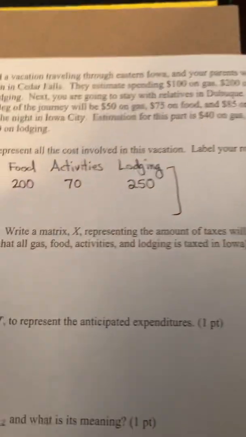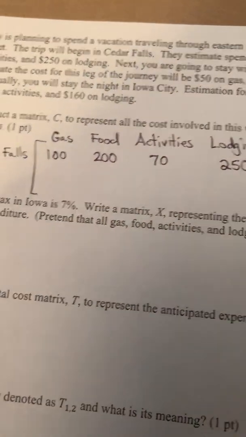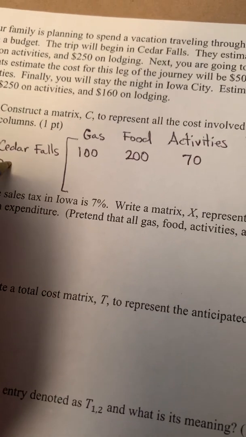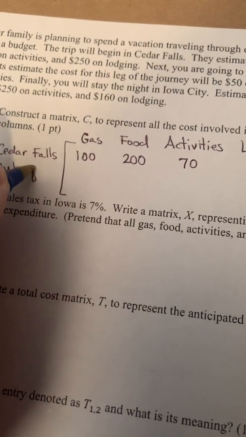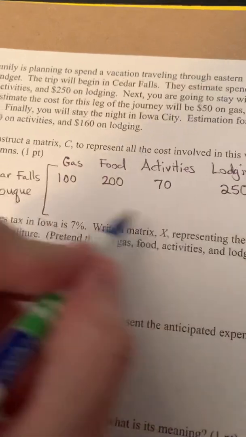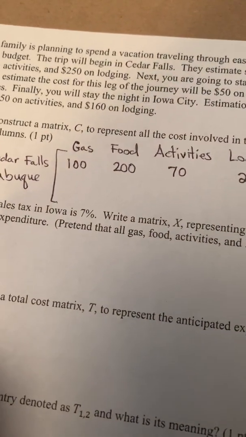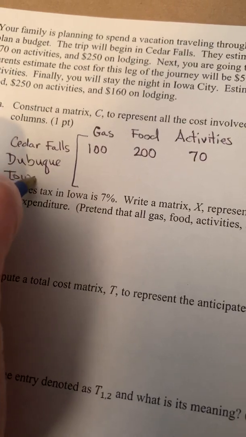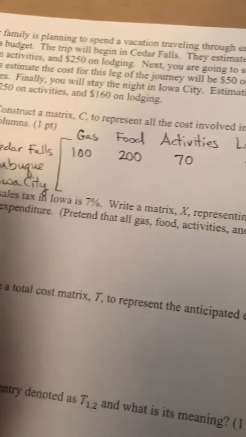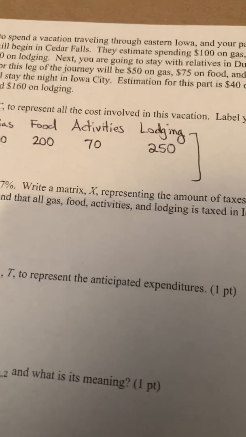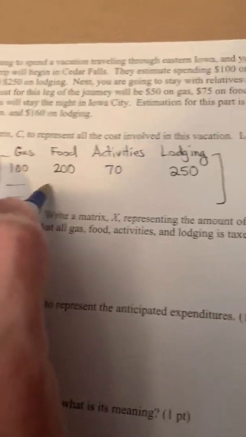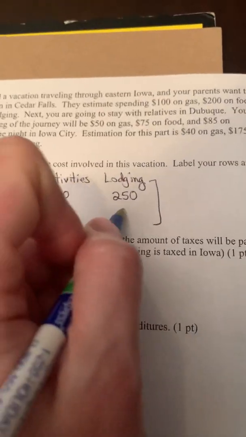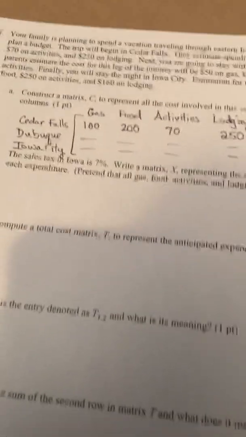Maybe they stayed at a hotel or something. Then next they're gonna go to Dubuque, and so forth. You'll have to fill in how much money they spent on things in Dubuque. And then they stayed in Iowa City. And again, you have to fill in money amounts for these towns, fill in all these. Okay, so that's how you get started on it.